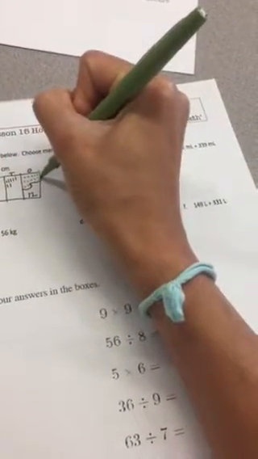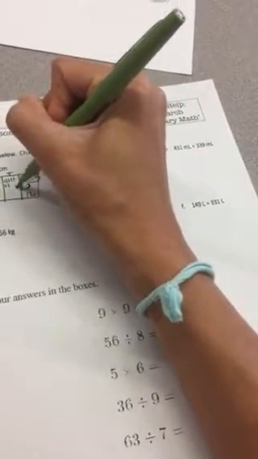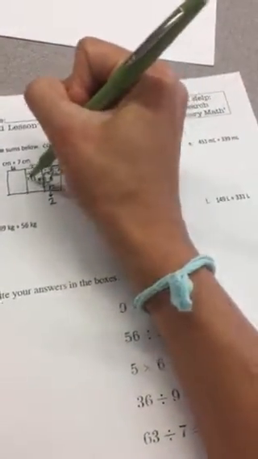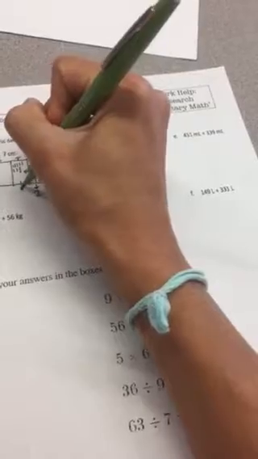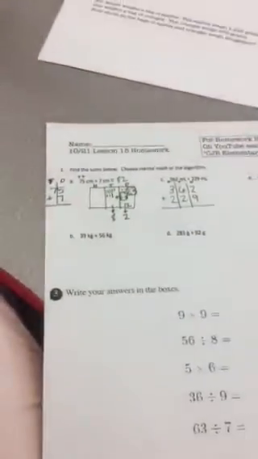We take 10 ones and we turn it into a 10. We then cross out because now we have just 2 ones left over in our ones column. 1, 2, 3, 4, 5, 6, 7, 8. So I find that the answer is 82.